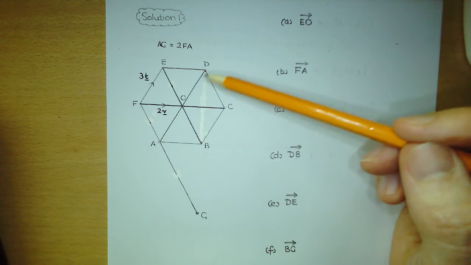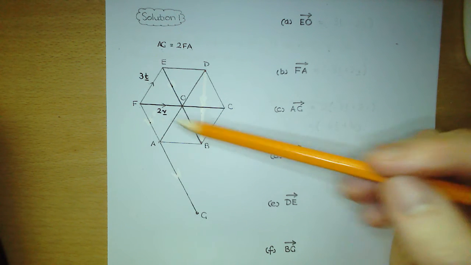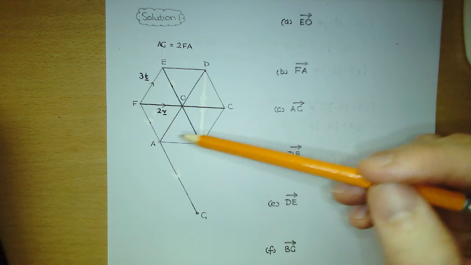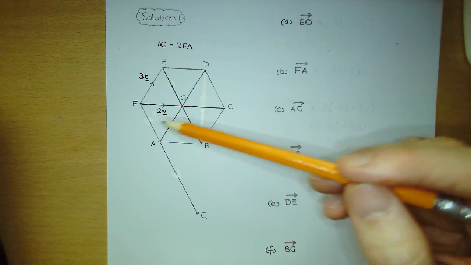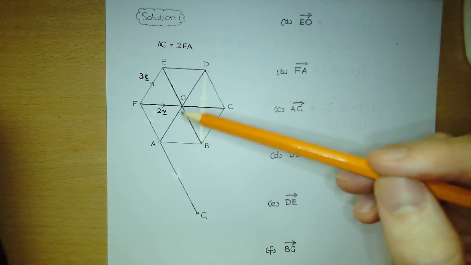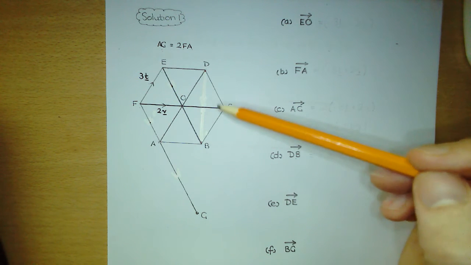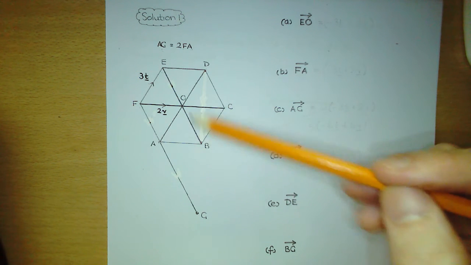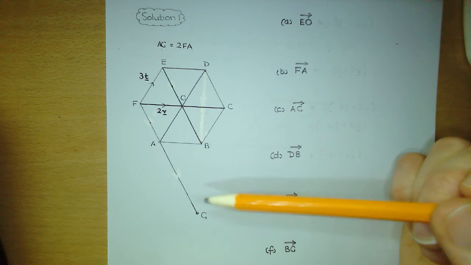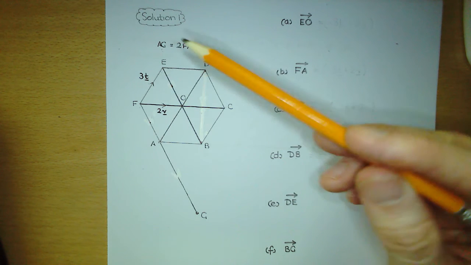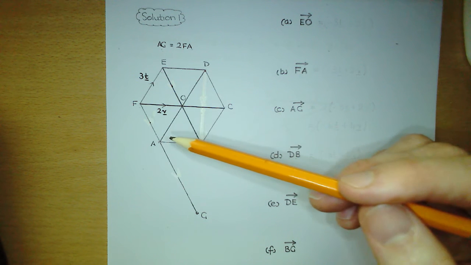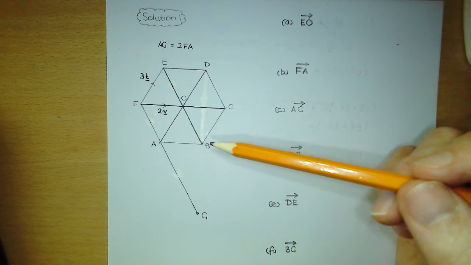Also, when we break up the regular hexagon by joining opposite corners, we actually divide it up into 6 equilateral triangles. So in other words, all of these lengths that my pencil is currently running over are all exactly the same. Okay. We're also told in the question that the length AG is twice the length FA. So we're now ready to start answering the question.